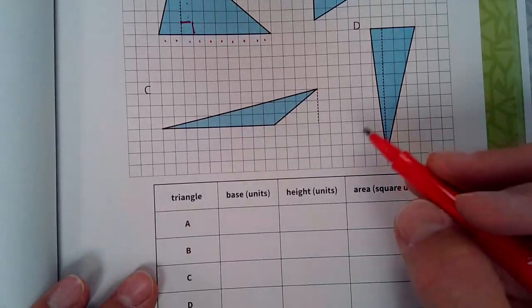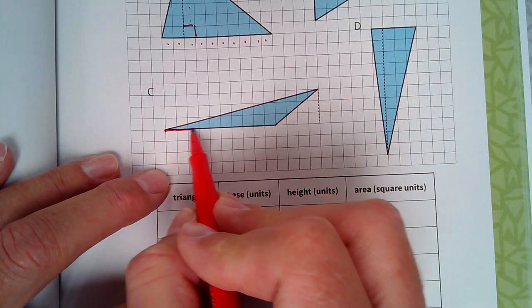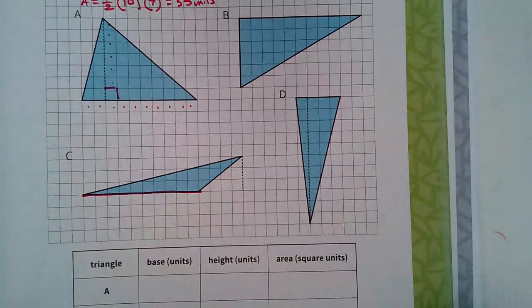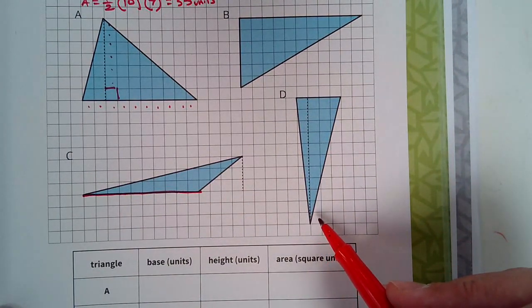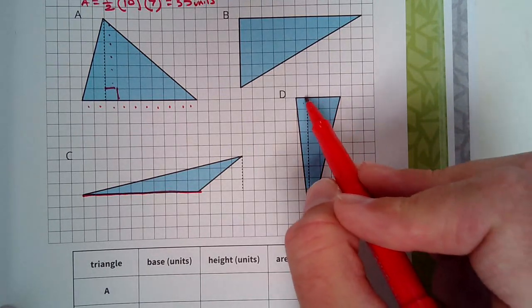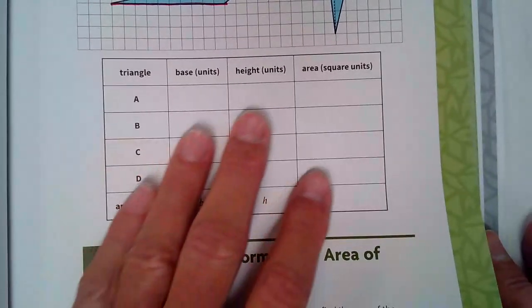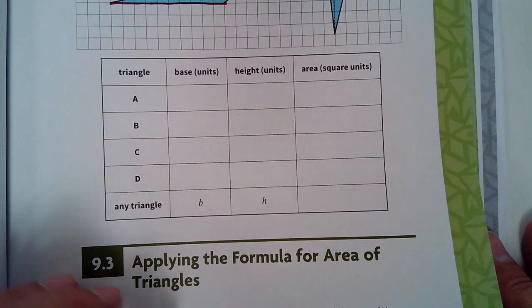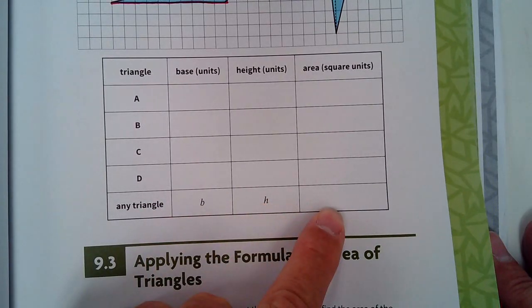Now, look at C here. They've given you the height right here. This would be your base. Okay. How about D? They've given you the height here. What's the base? 4. Oh, right. Yes. 1, 2, 3, 4. This would be the base. Okay. And so you're going to fill out this chart with that information. All right. Any triangle, base times the height, equals square units.